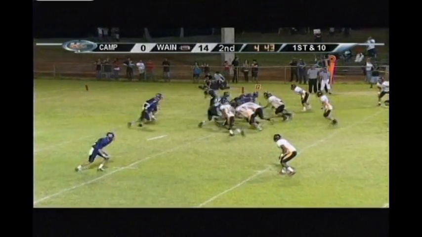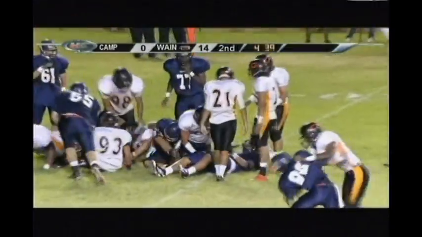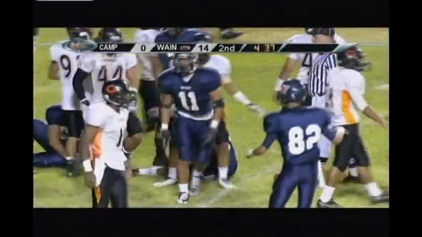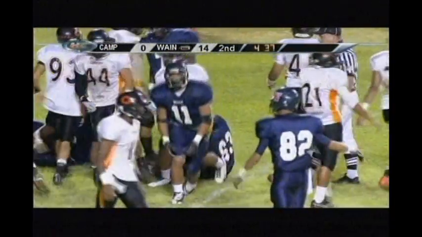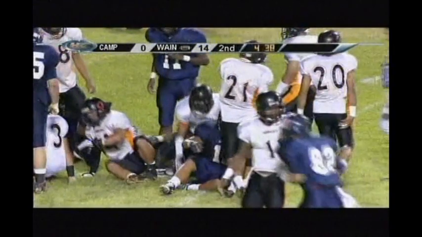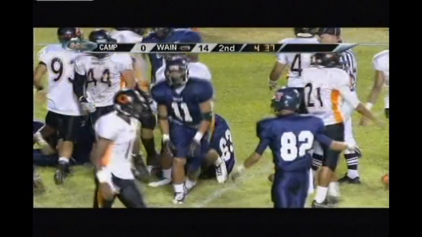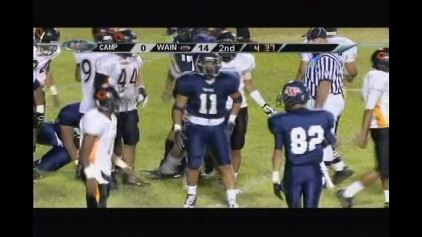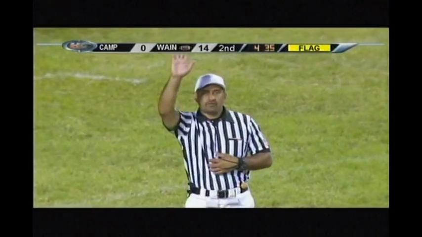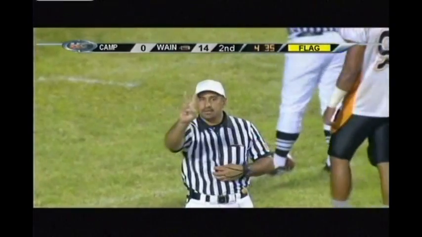Targeting play number 7 is another one of the dead ball targeting plays, and this one is more in the striking category, although it does fall under targeting now. You can see number 82, and we'll back this up and take another look at it. When he's done with the play, he shoots his helmet into the other player's helmet. That is a targeting foul, and if you deem it to be striking, it's disqualification as well. After the play, personal foul on the offense, half the distance, down is 2.